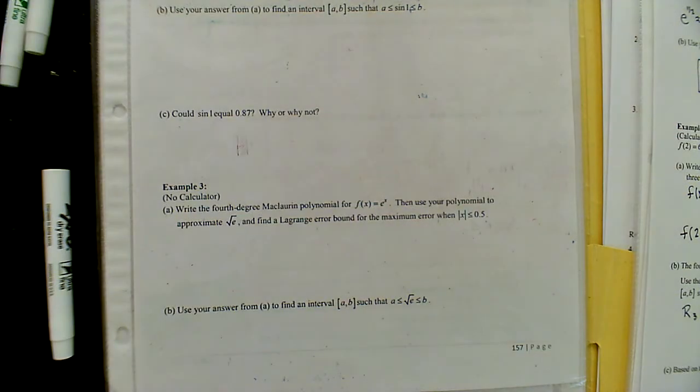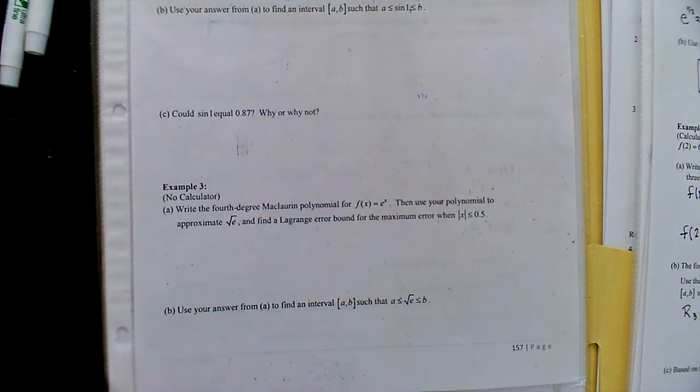Yep, examples 3 and 4, and that's what we're doing for today. So, finding the error bound. Yes, that's what we're doing. That's what we've been doing, and that's what we're going to continue doing for this section, finding the error bound. I just realized, so example 3, that's where we're at.